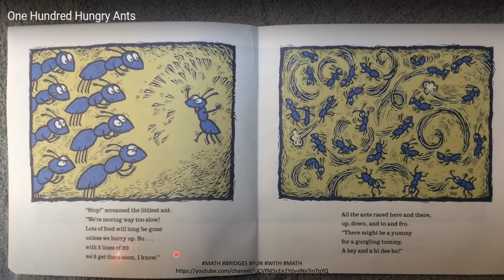Now, you can make the children read it and you can ask another child to explain it, or else silent reading can also be done.